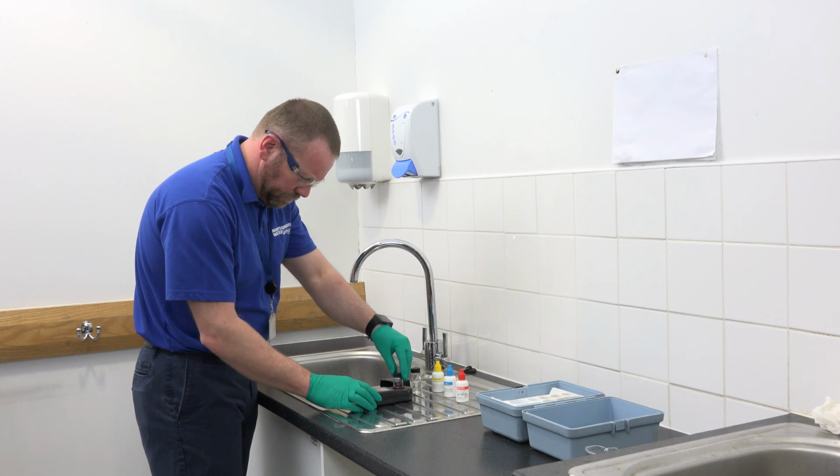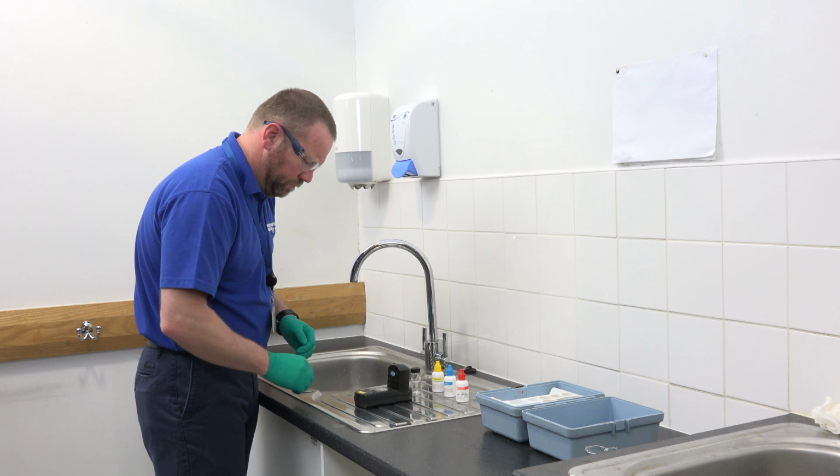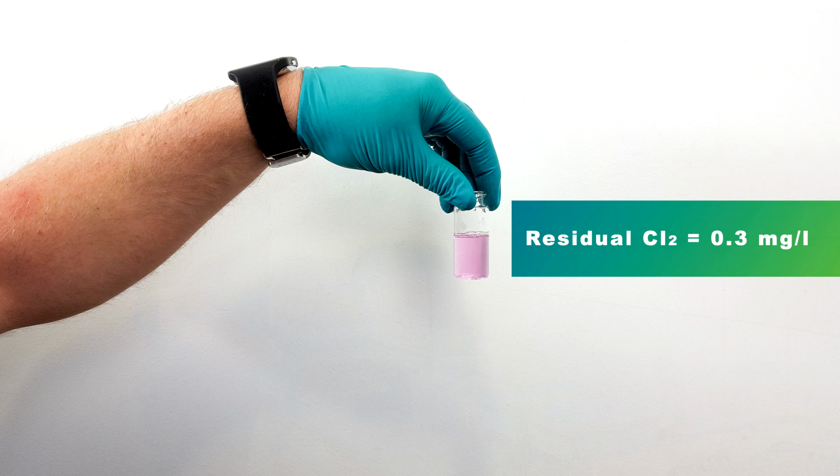If we didn't do this, then we wouldn't know if chlorine levels were artificially elevated by our tap disinfection chemicals when we took the sample. In this example, the baseline residual chlorine level has been measured at 0.3 milligrams per litre.